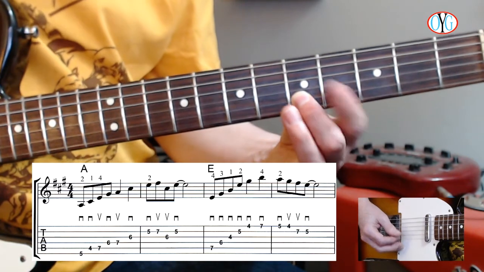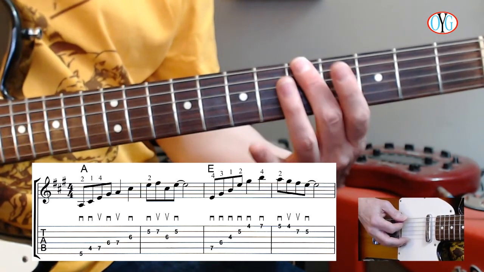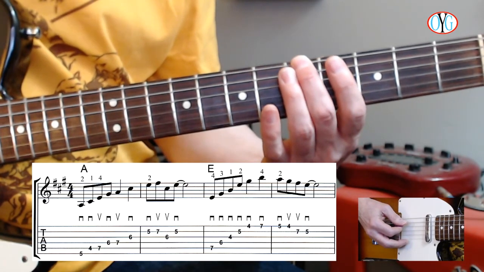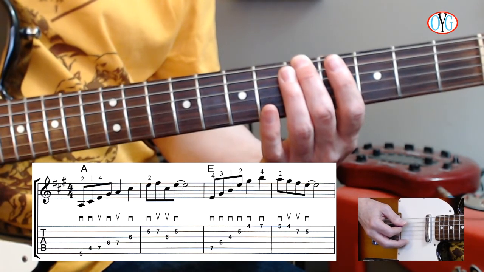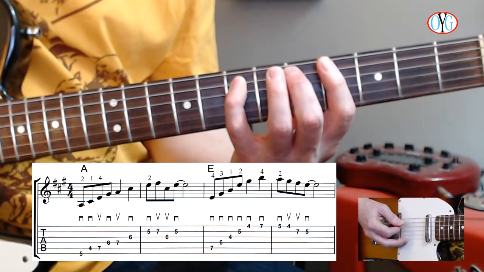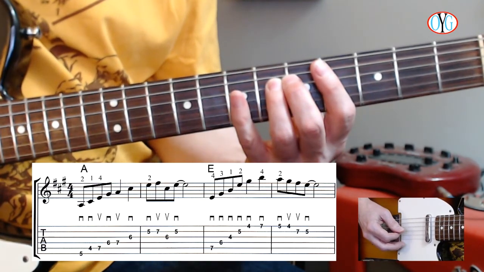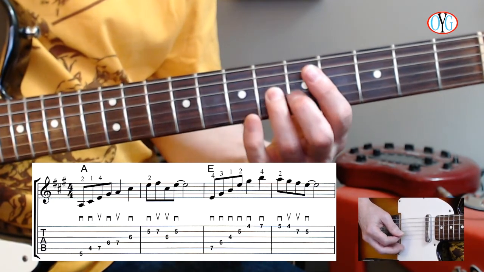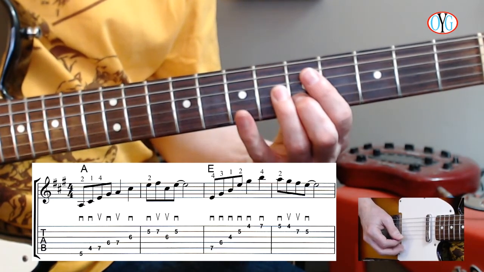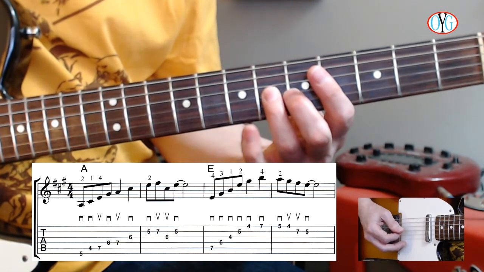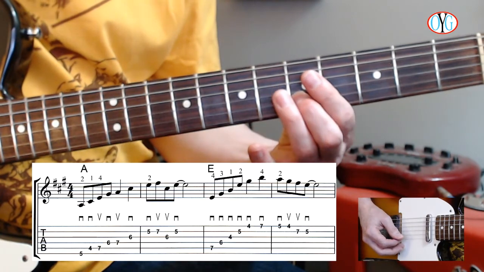Okay, so now I'm just going to call out the pick strokes. 6th string down, 5th string down, 5th string up, 4th string down, 4th string up, 3rd string down, 2nd string down, 2nd string up, 3rd string up, 2nd string down.